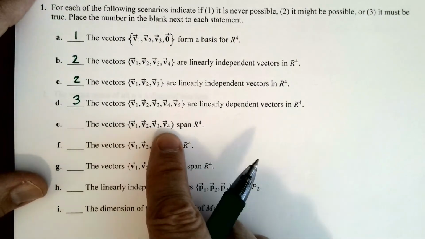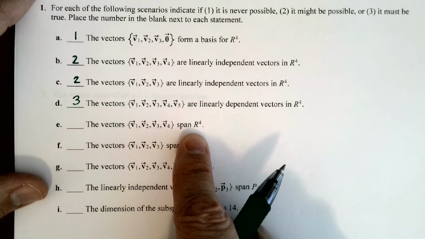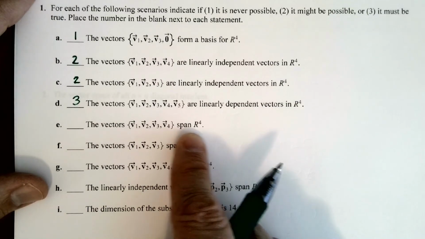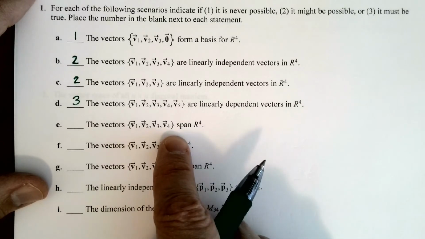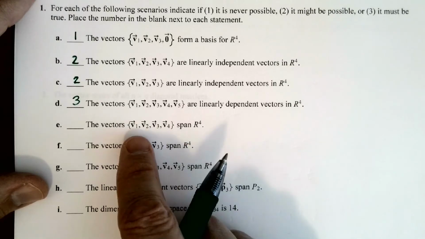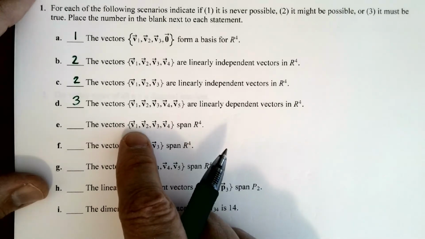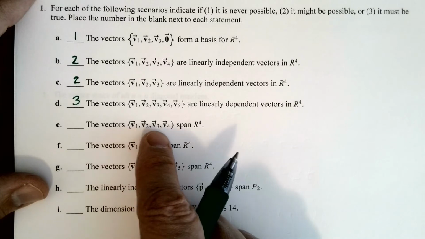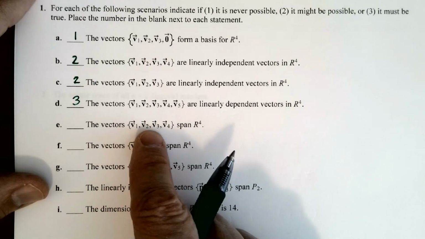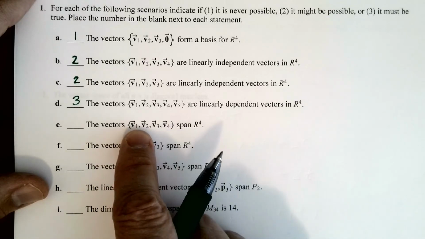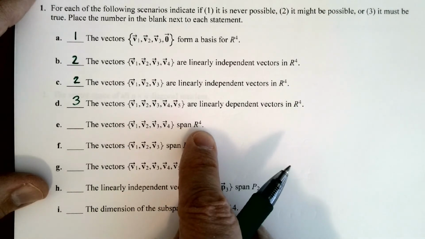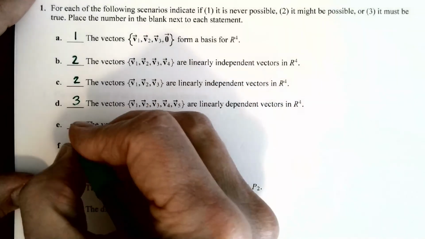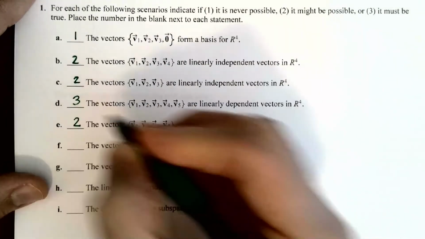How about the 4 vectors here spanning 4 space? Well, any basis for 4 space must have 4 vectors, and any basis must span the space. So certainly that's true. But again, we could have all these vectors being scalar multiples of v1. In that case, they would not span all of 4 space.